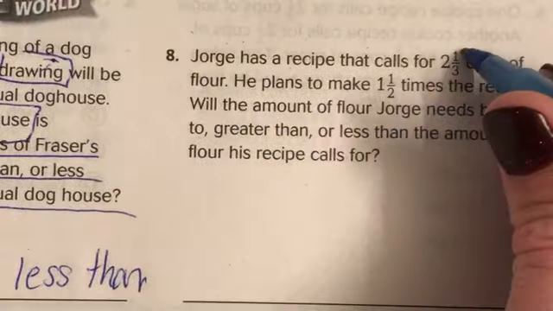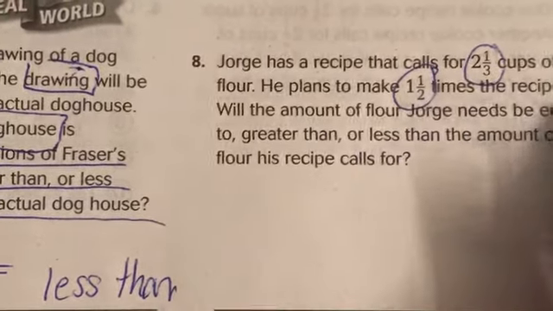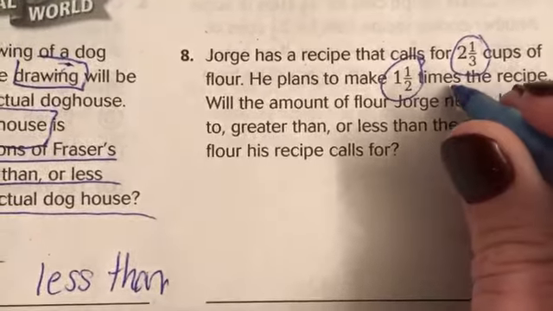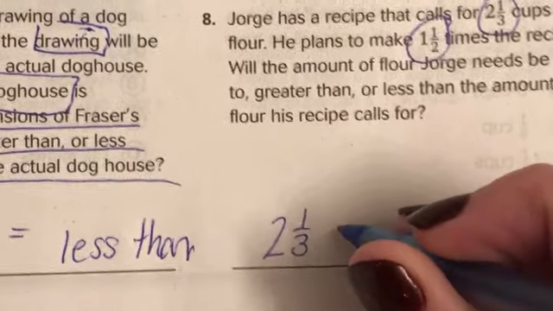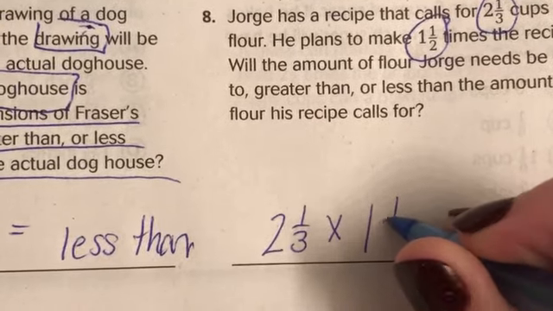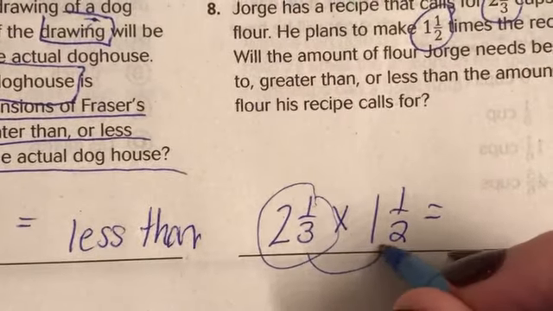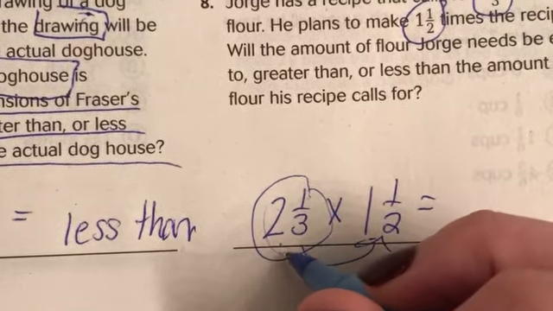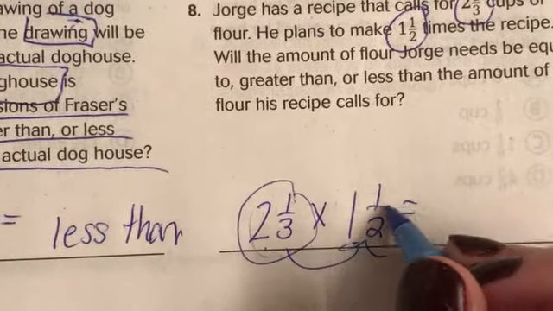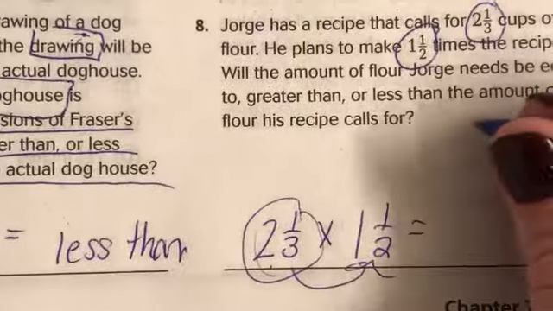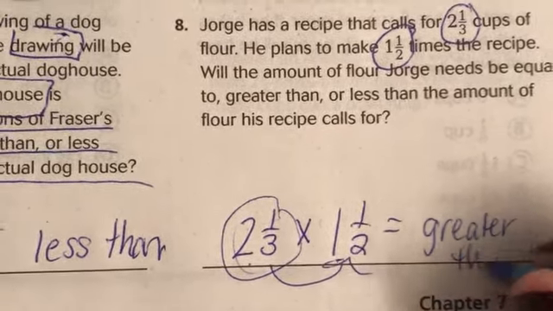Jorge calls for a recipe that calls for 2 1/3 cups of flour. He plans to make 1.5 times the recipe. 1.5 times is telling me I'm multiplying. So if I'm multiplying 2 1/3 is the actual recipe, and he's going to make 1.5 times as much, my answer is going to be greater than 2 1/3 because he's multiplying by a number greater than 1. He's making 1 full batch plus half of another batch. So your answer here is going to be greater than.